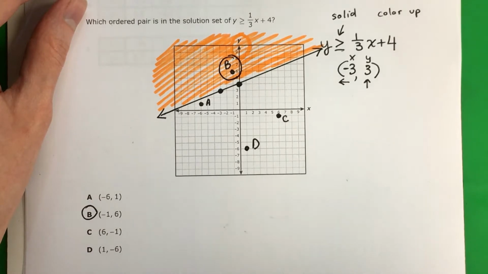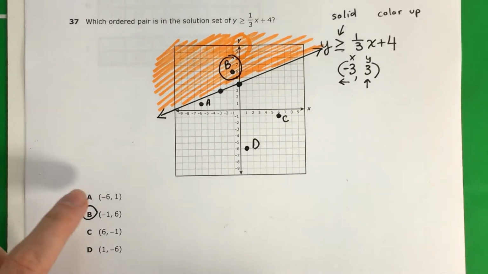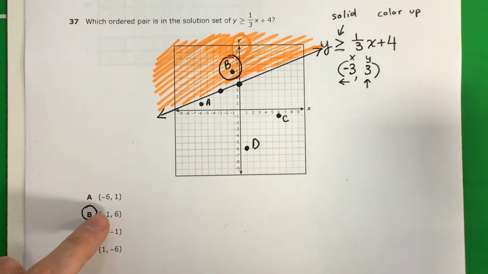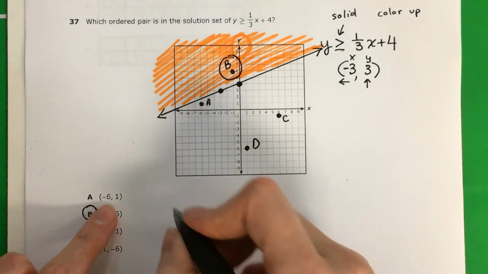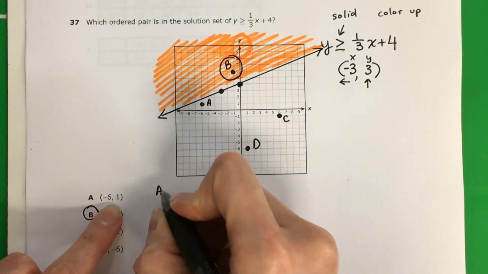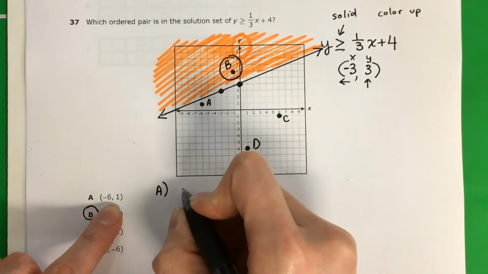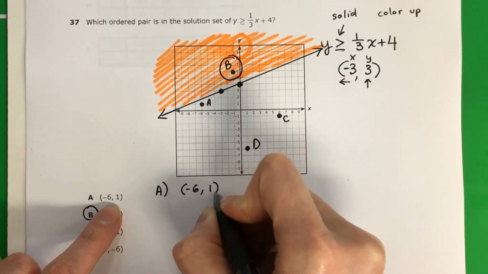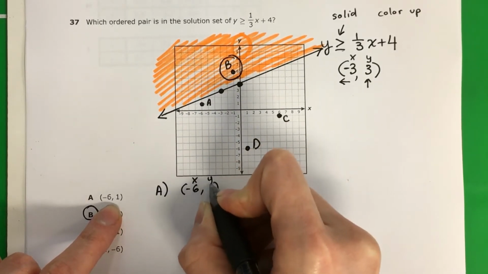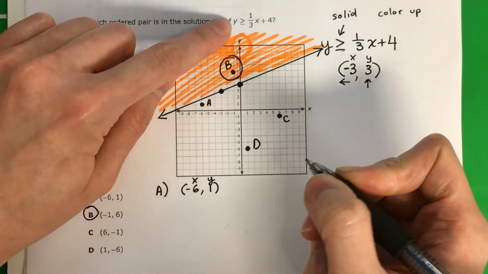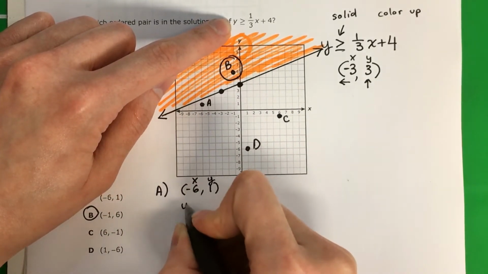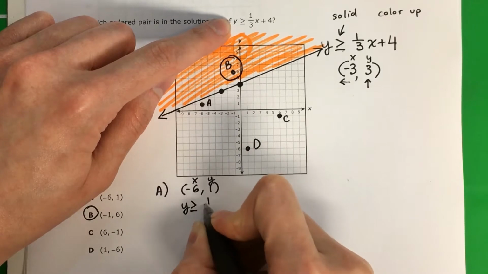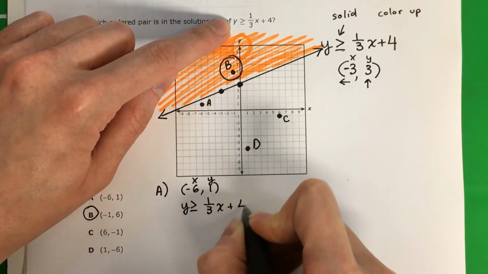Now, how do you check it? Well, let's make sure, let's check it to see if we can do it with a check. Okay, so let's do A so you can see how a bad one looks. For A we have negative 6, 1. So X is negative 6 and Y is 1. Here's my equation. It's Y is greater than or equal to 1/3 X plus 4.